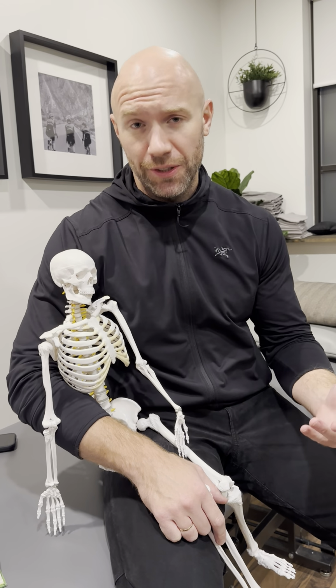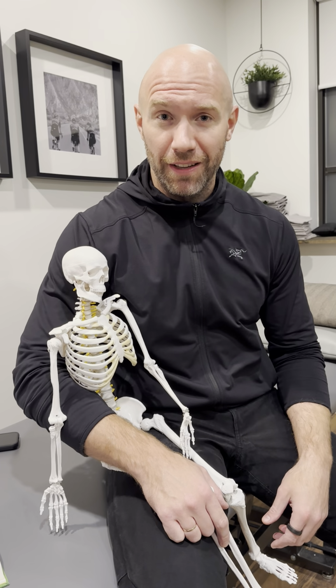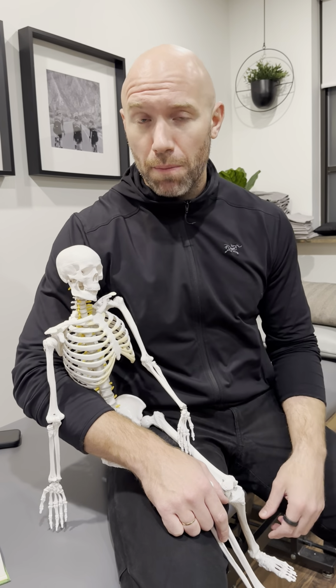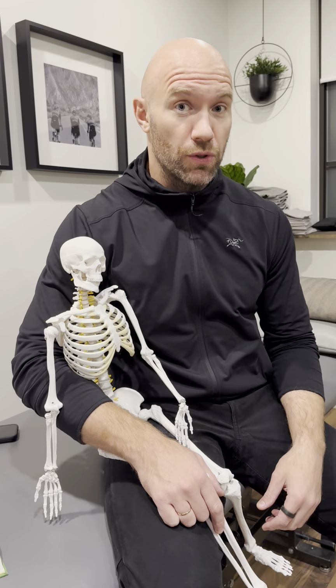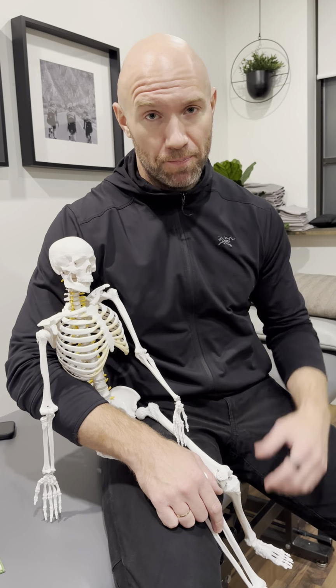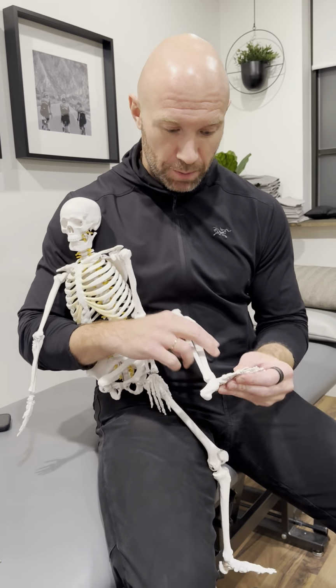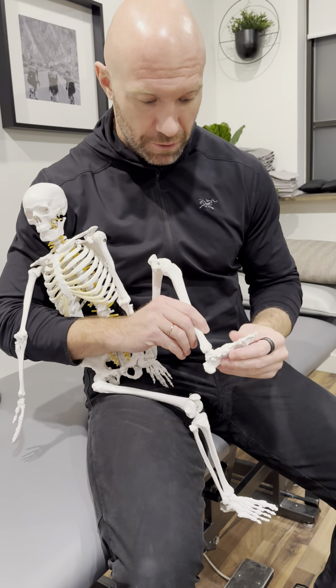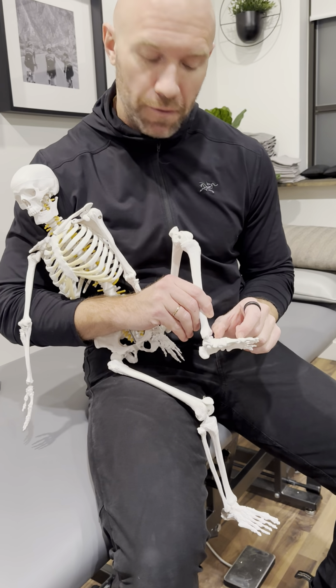In my previous videos, I spoke about the hind foot and some of the injuries most commonly seen clinically. Now I would like to take the opportunity to talk about the midfoot and the most common injuries we see in the midfoot area. So the midfoot is this part of the foot right here. It's the middle part of the foot.